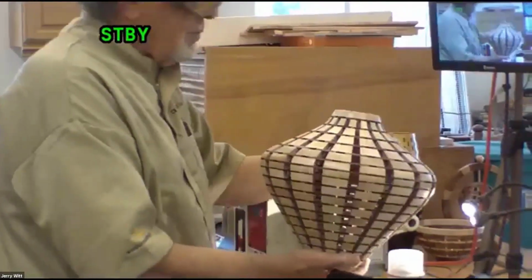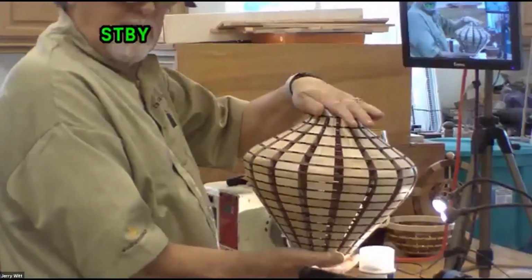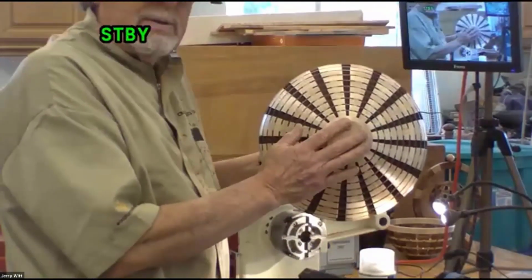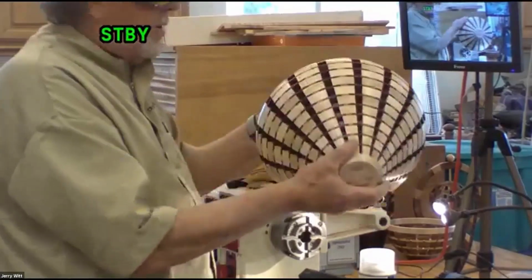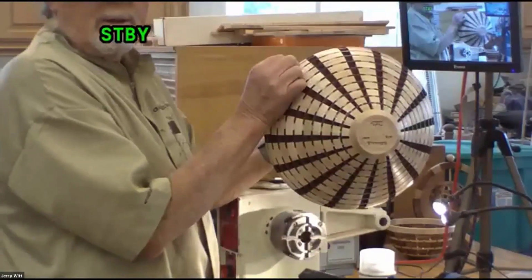Now this piece was turned, I had this on a faceplate at the top, and I had this on a faceplate, and I built my segments up in both directions and then put it together in the middle.